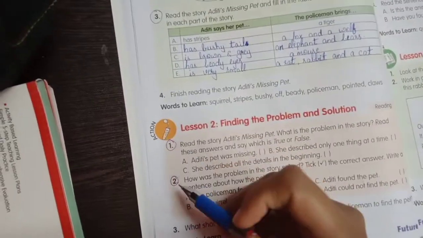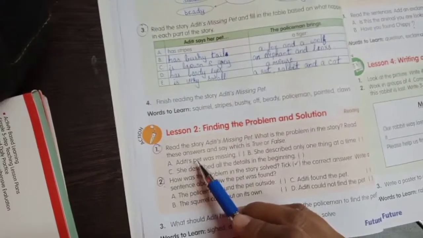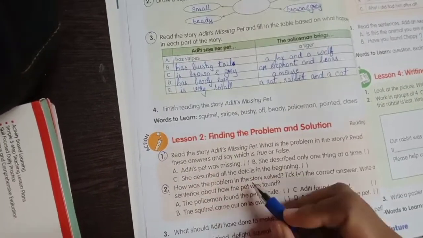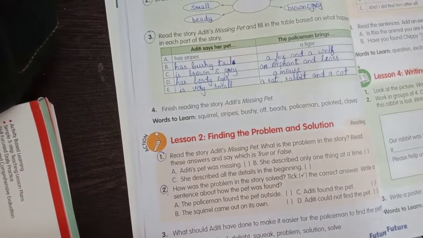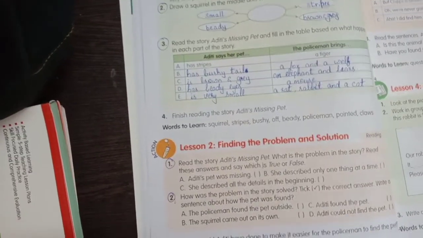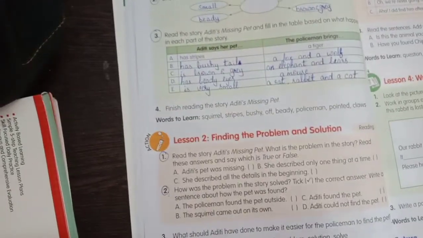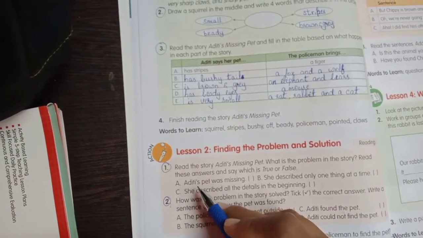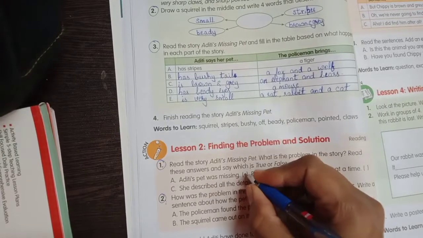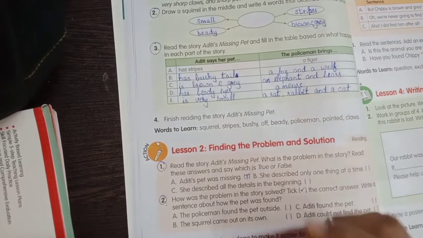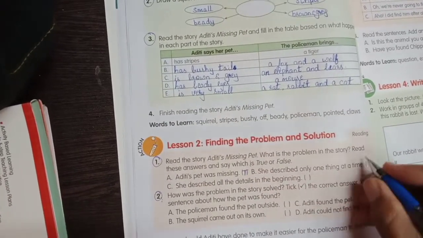Yes, after that I want you to do these two questions. You have to write, if the sentence is correct you have to write T for true, and if the sentence is wrong you have to write F, which means false. False means wrong, T means true. Okay, right. So Aditi's pet was missing. Yes, it is right, true. I'll write T.